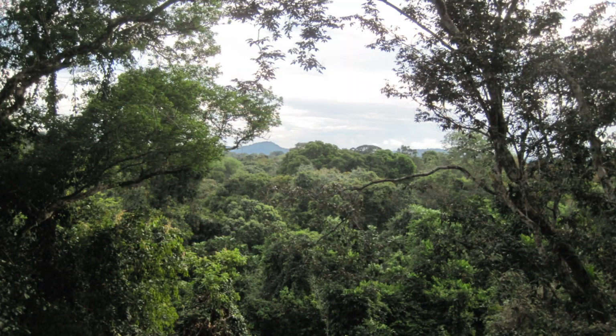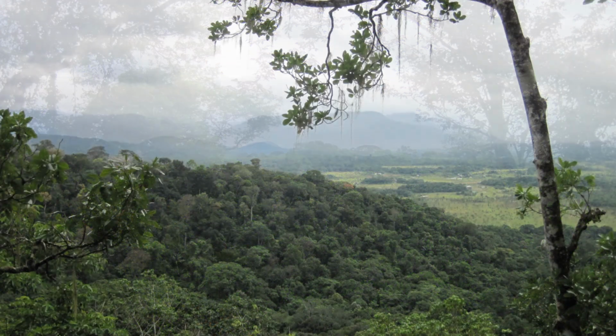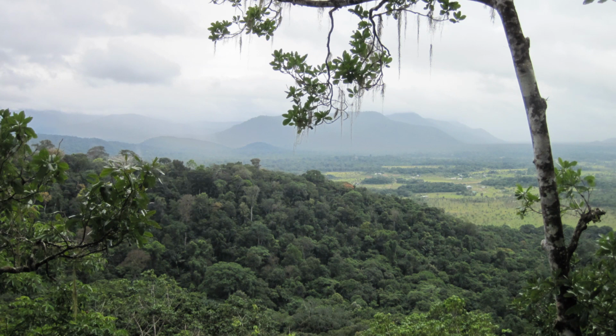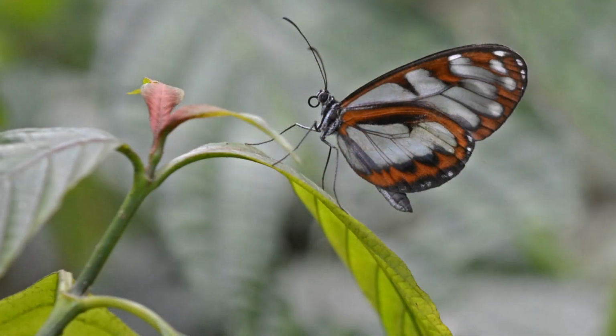Now, if the forests outside the back of my house have loads of microhabitats, imagine the number of microhabitats in the Amazon rainforest, the most biodiverse area of the planet. And it is there where the study organisms for my PhD live. And they are butterflies, more specifically a tribe of butterflies called the Ithomini.